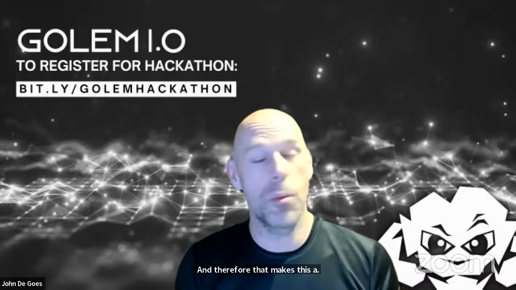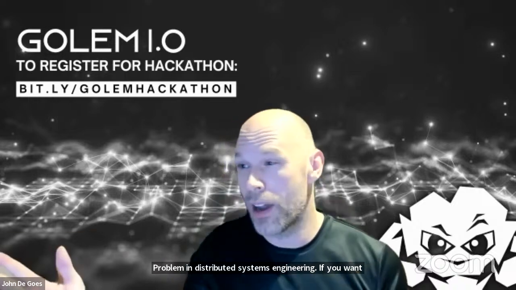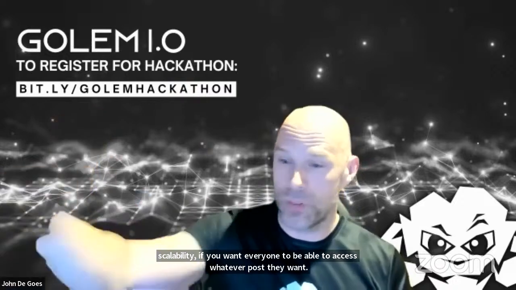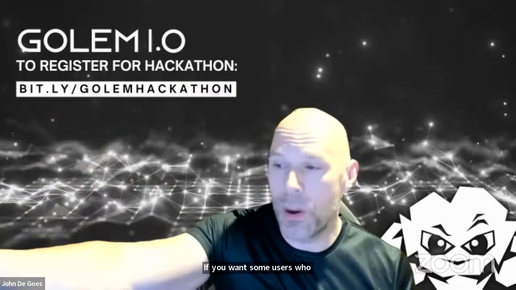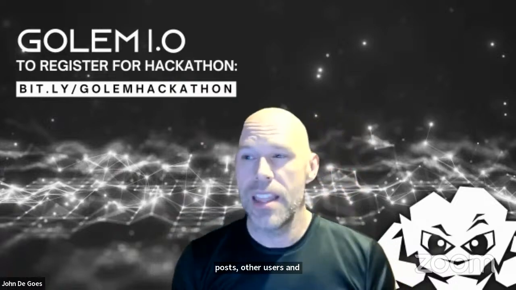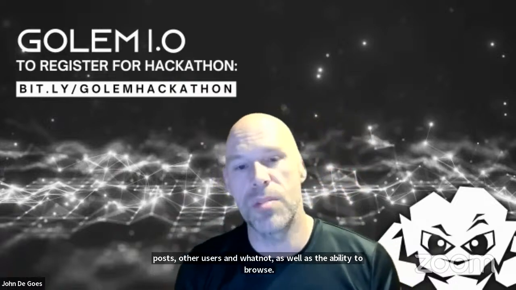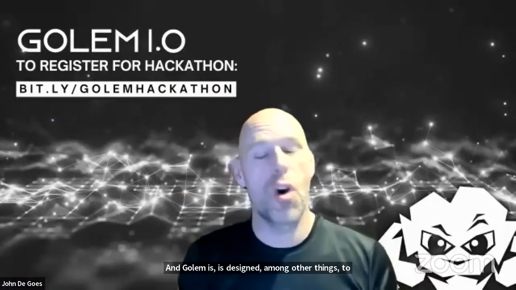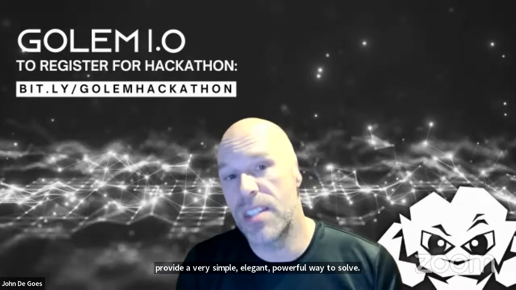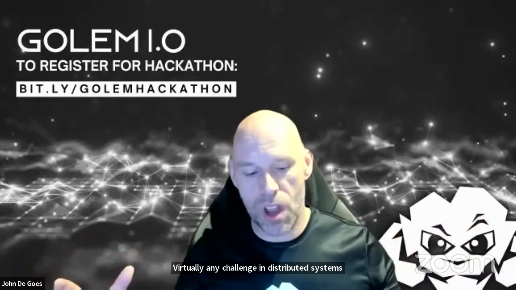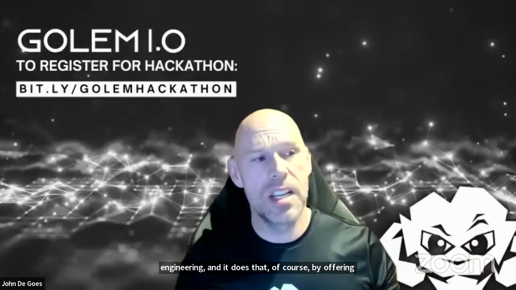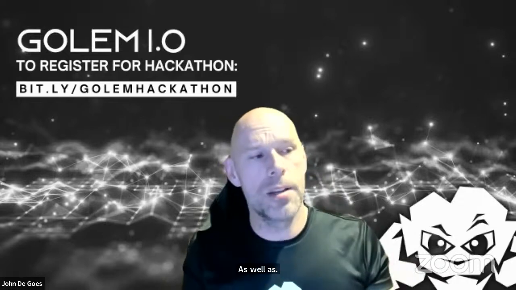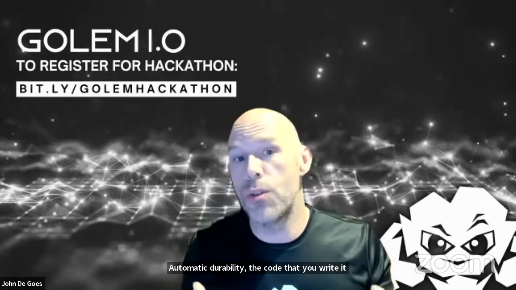If you want scalability, if you want everyone to be able to access whatever posts they want, if you want some users who are sort of subscribing to posts of other users and whatnot, as well as the ability to browse, then you have a lot of challenges in distributed systems engineering. And Golem is designed, among other things, to provide a very simple, elegant, powerful way to solve virtually any challenge in distributed systems engineering. And it does that, of course, by offering this combination of very broad horizontal scalability as well as automatic durability. The code that you write, it will run sort of invincibly to completion.